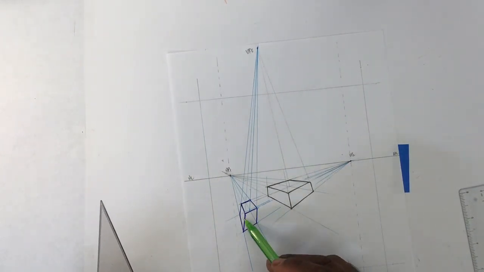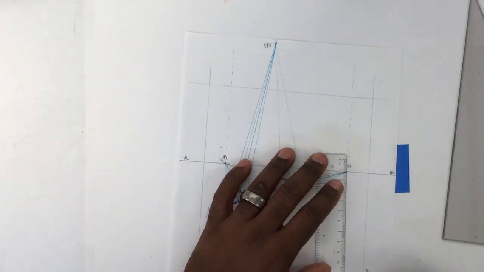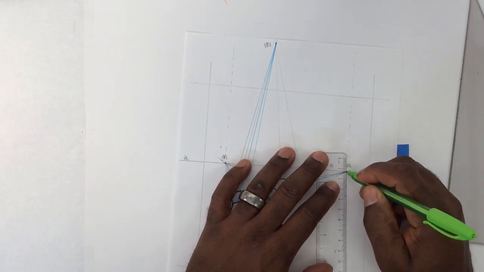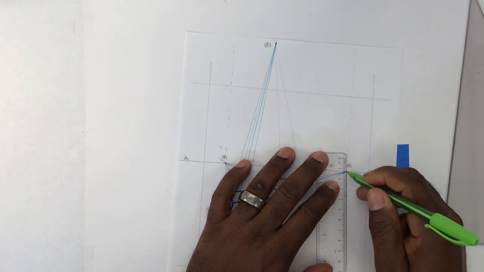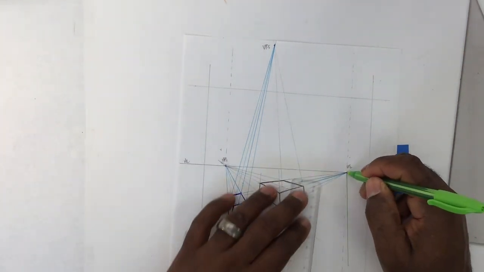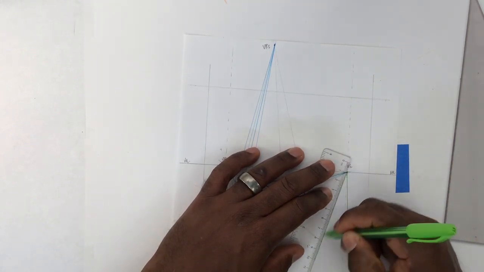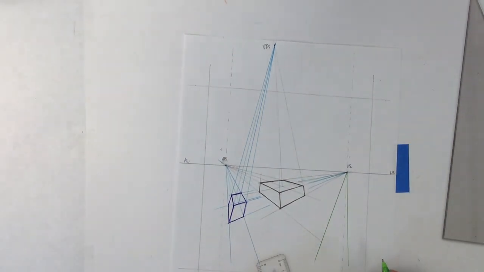So we've done this one on this side. Let's mess around with this side a little bit. So one line over the border, another line, one line outside, one line inside.